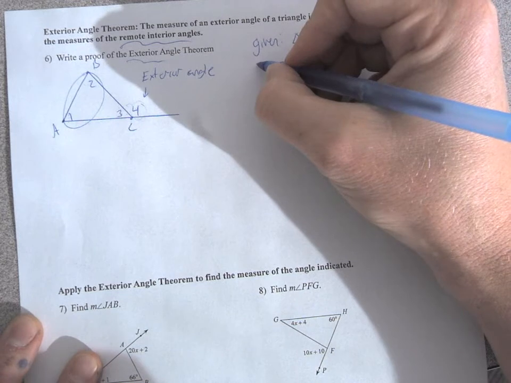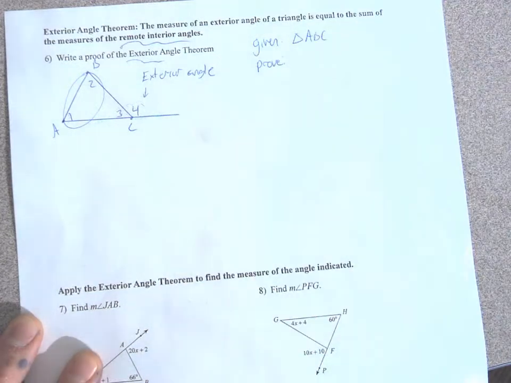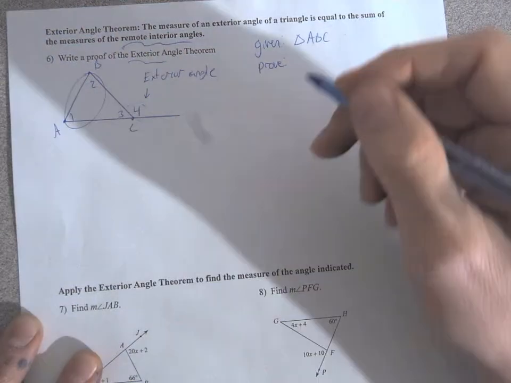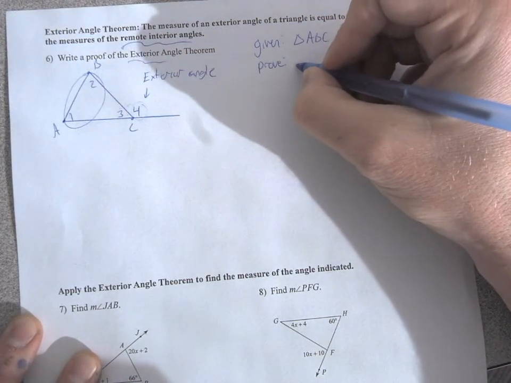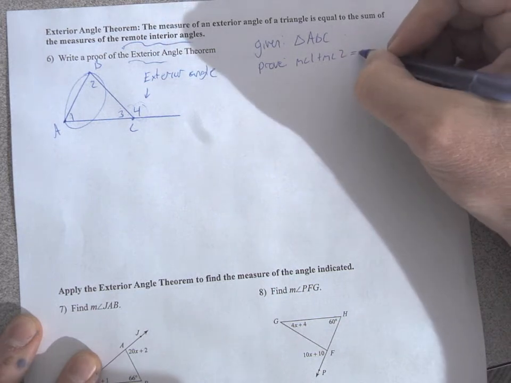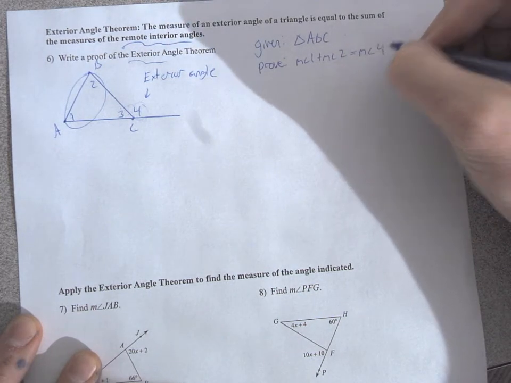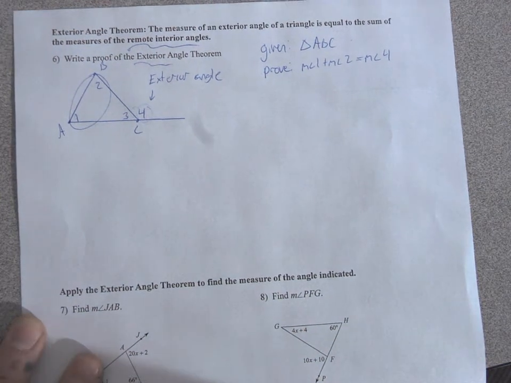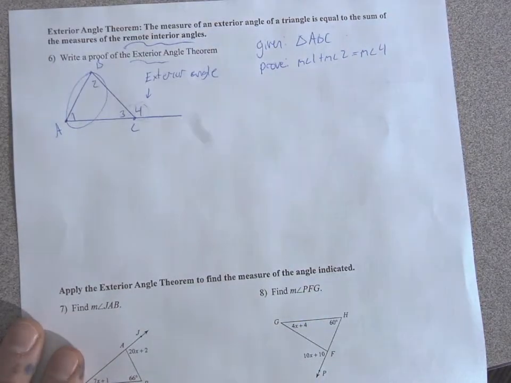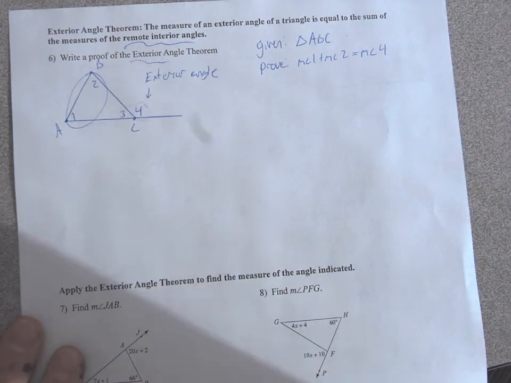So for this figure, we'll use our figure numbers. We want to say the measure of angle 1 plus the measure of angle 2 equals the measure of angle 4. Now we could label our angles differently. I think when we did it in class we labeled them a little bit differently, but it doesn't really matter. This is the idea that we're trying to prove.